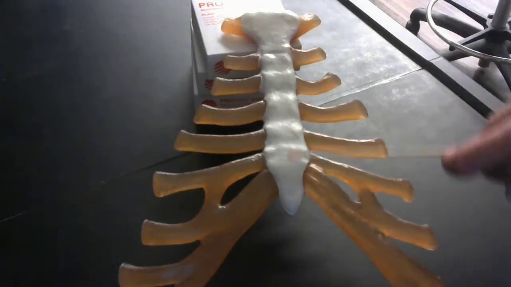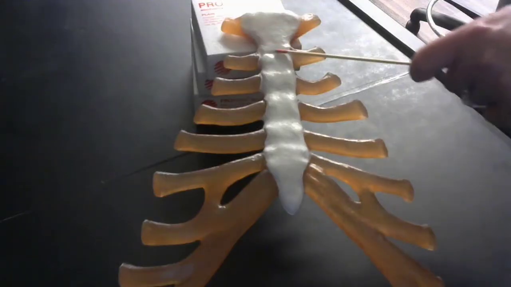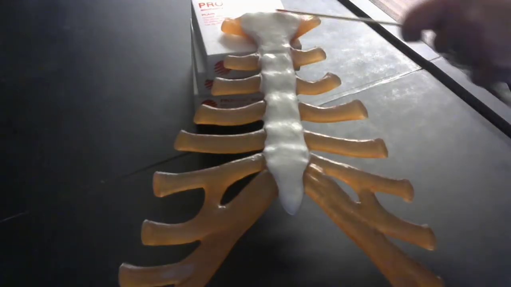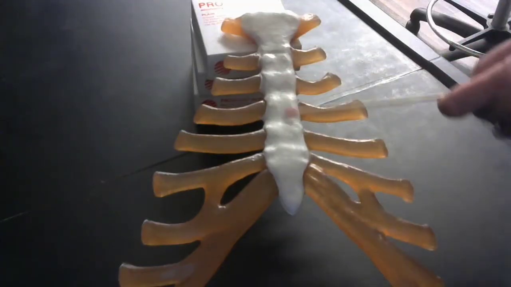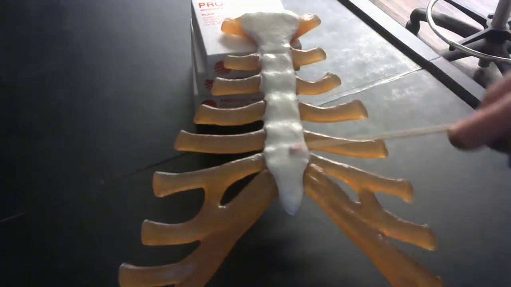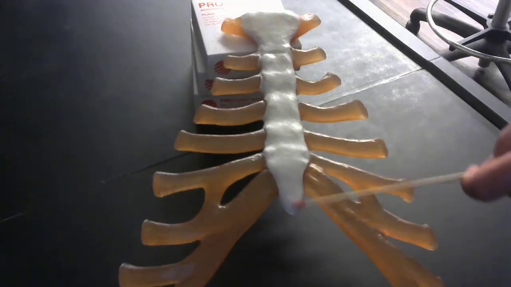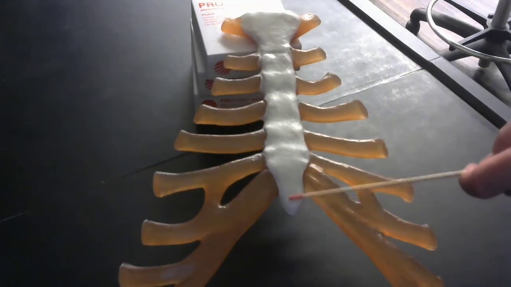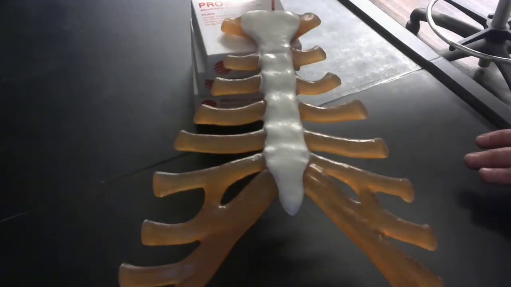So the sternum. Now the top knot, if you will, of the tie is called the manubrium. This portion is called the body of the sternum. And just the tip here is the xiphoid process of the sternum. And this is the jugular notch, just up at the top here.